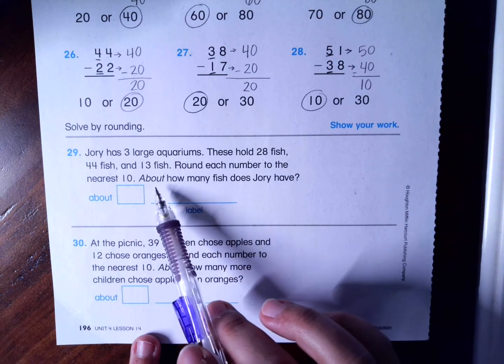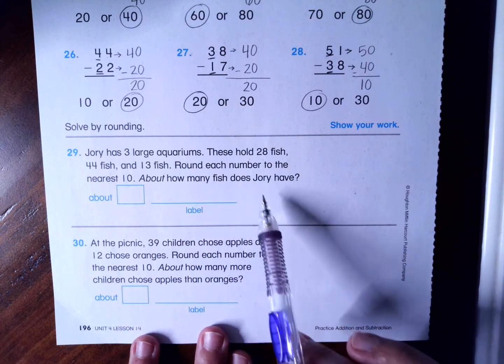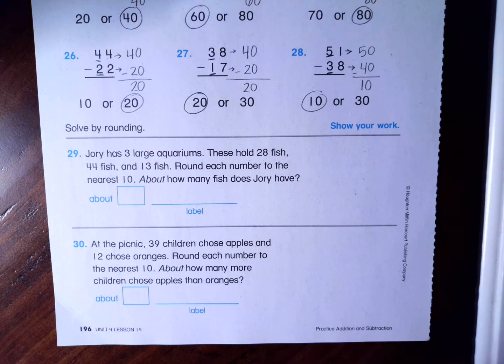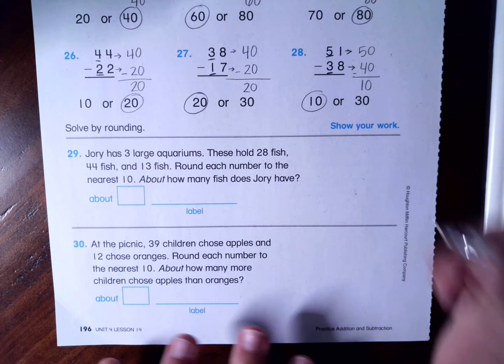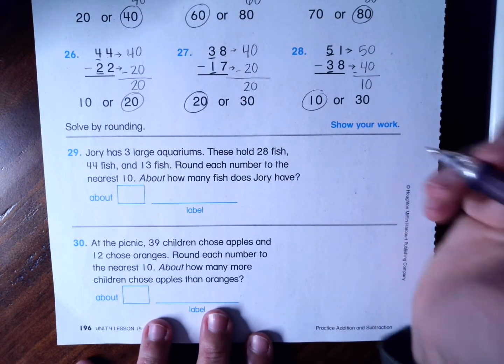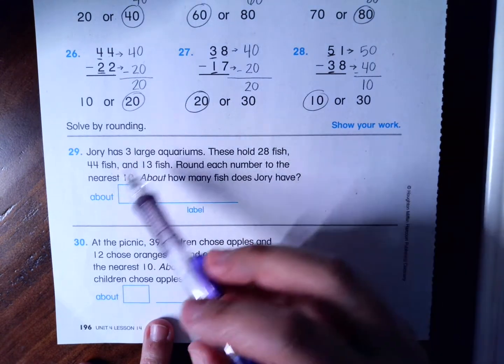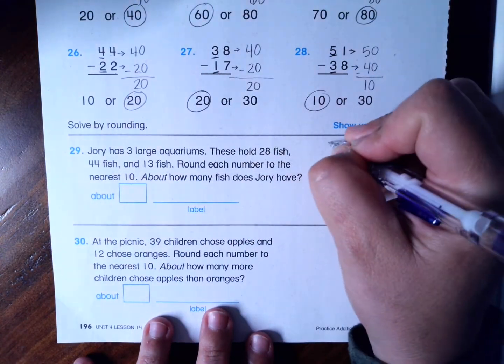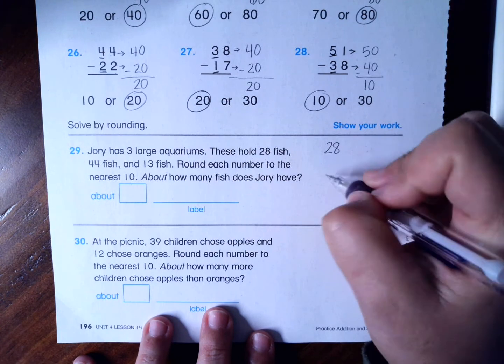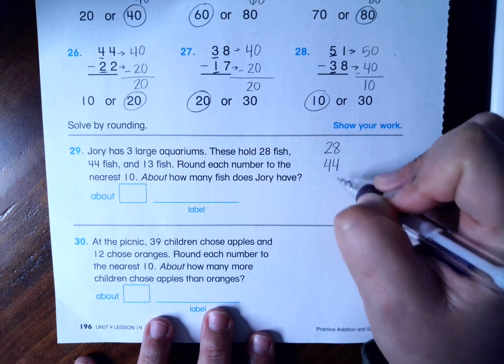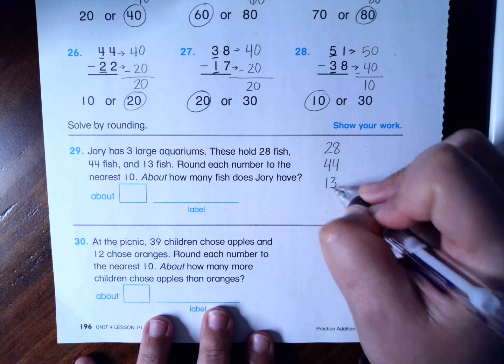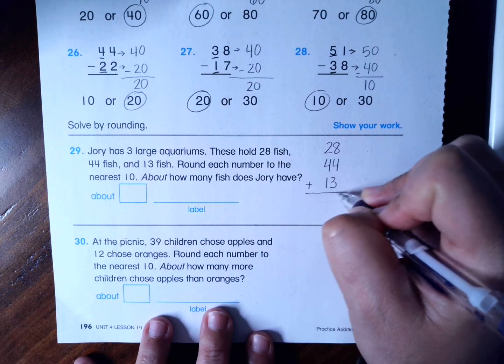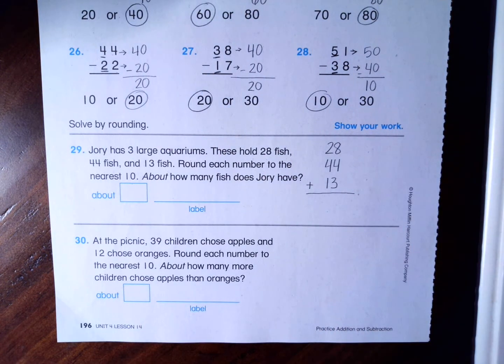Then answer, about how many fish does Jory have? That is what rounding means, about. So I know that we're going to be adding all 3 of these fish in the fish tank, right? So I'm going to write out my problem like this. So go ahead and do that now.